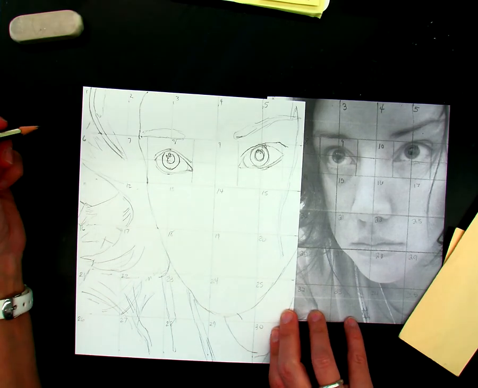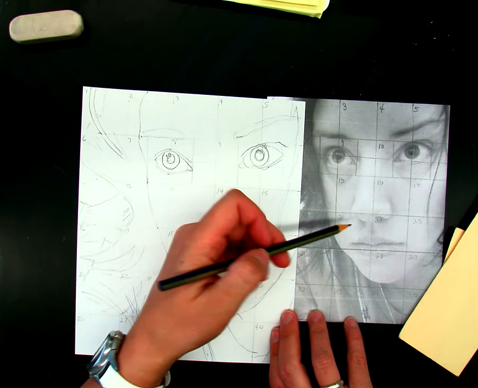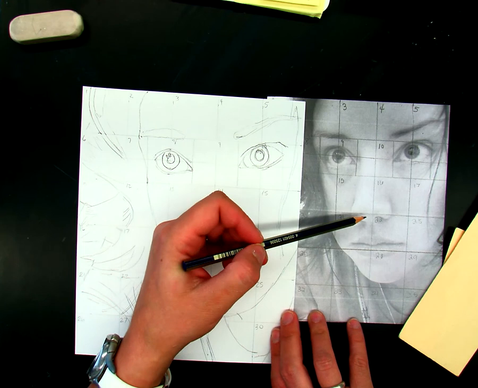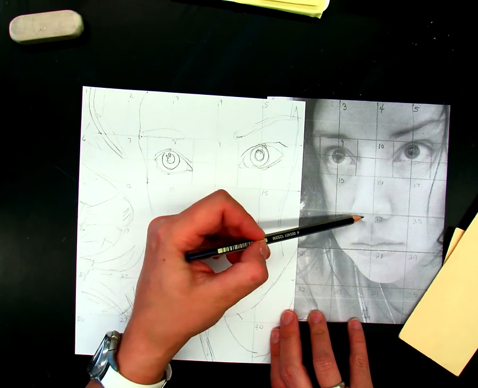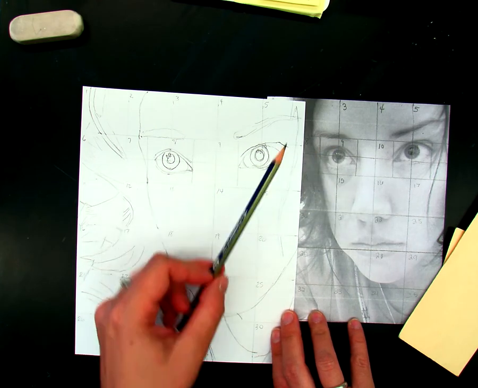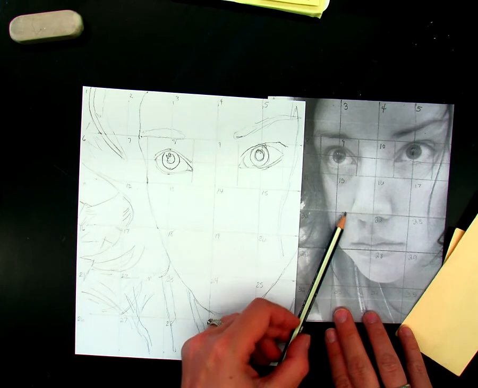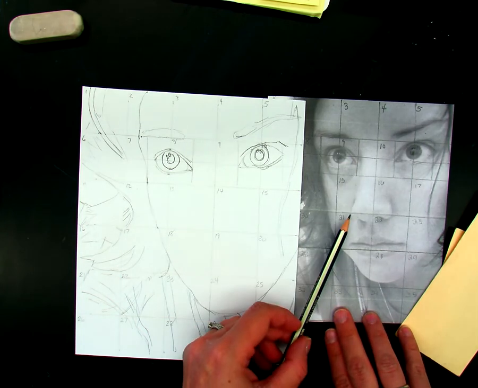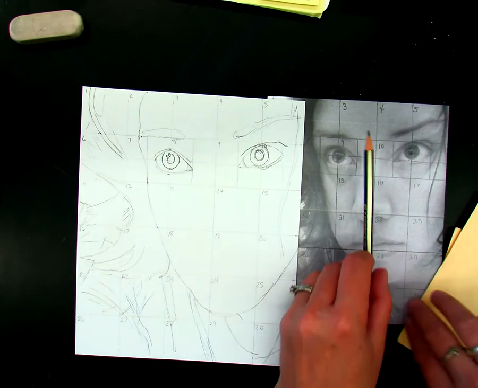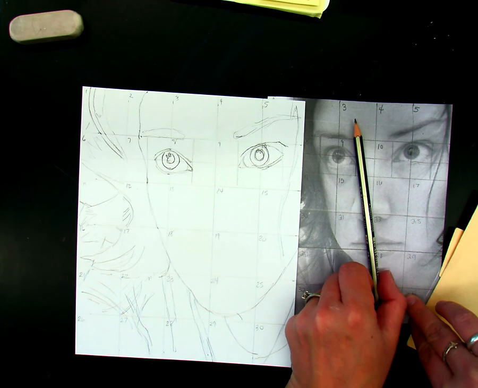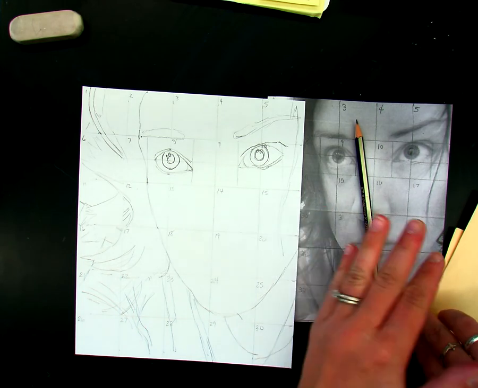The next area of our portrait that you're going to work with is your nose. For most of you, we're going to be focusing on the bottom of your nose. However, if your face is slightly turned, you are also probably going to see one side of the nose as well.